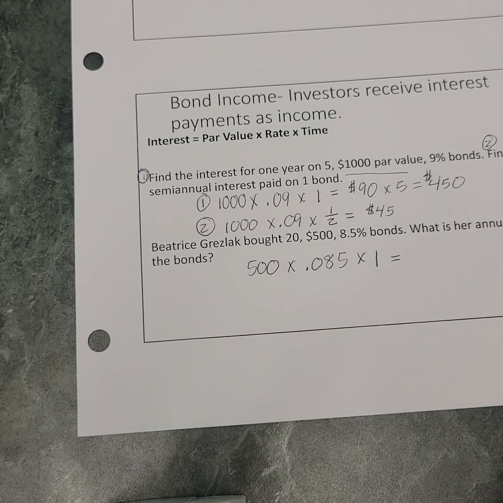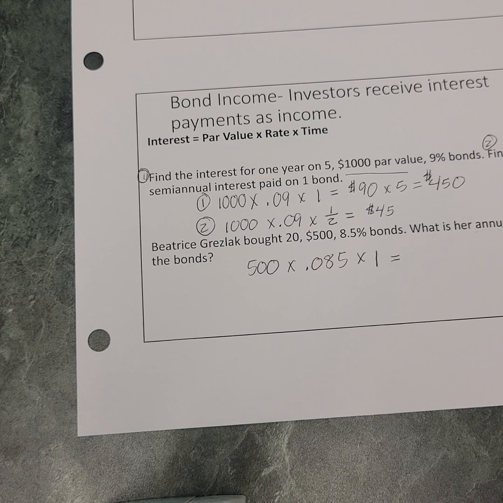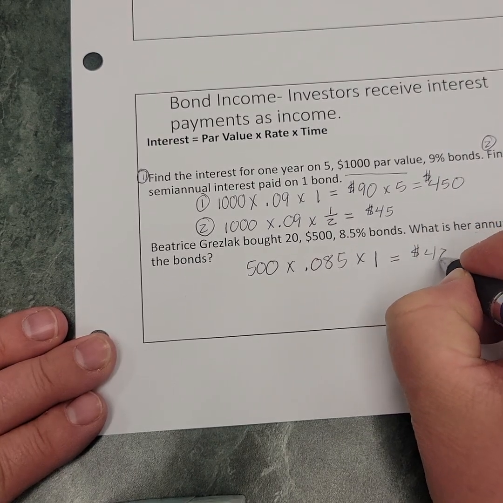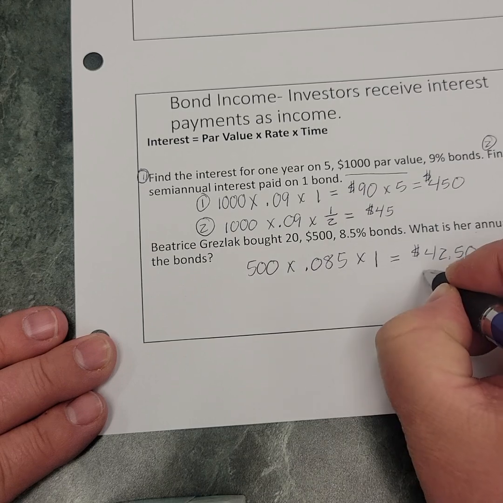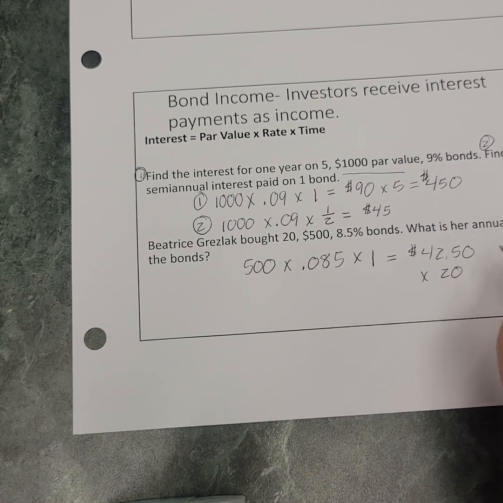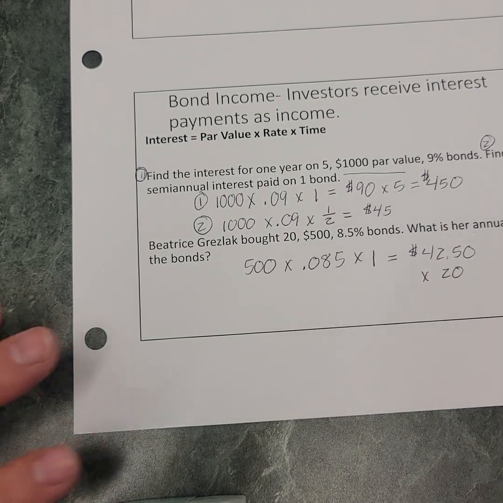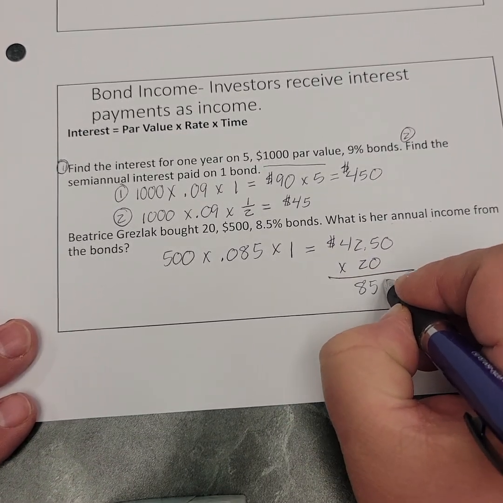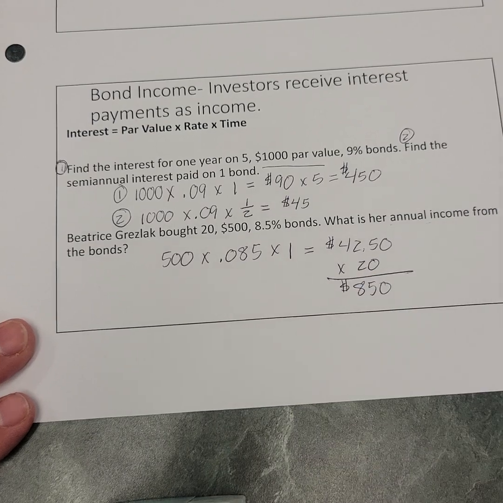So 500 times 0.085 times 1 is $42.50 for 1, and then we need to do it for 20 bonds. So then $850 interest that year.